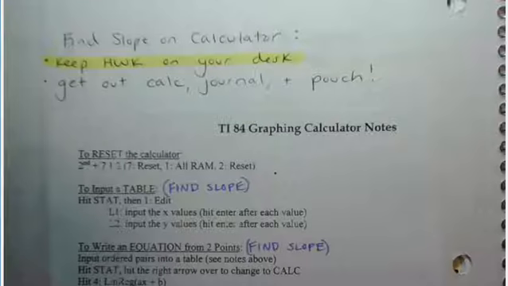Alright guys, I want you to keep your homework on your desk. That does not mean you're checking answers with anyone around you. Just keep it flipped over on your desk, and you're going to need your calculator, journal, and pencil pouch.